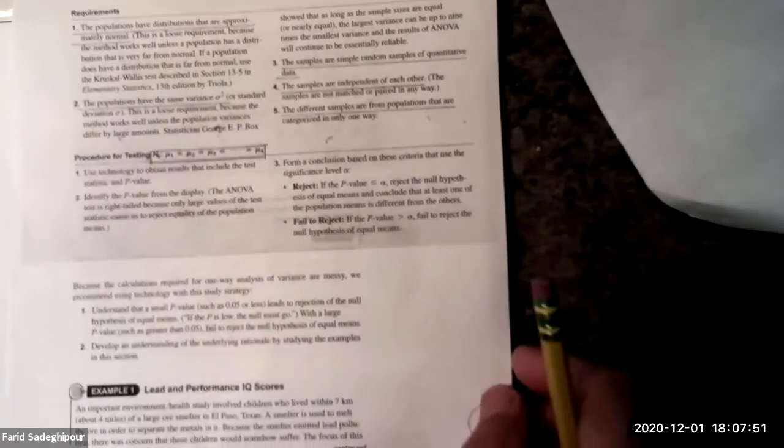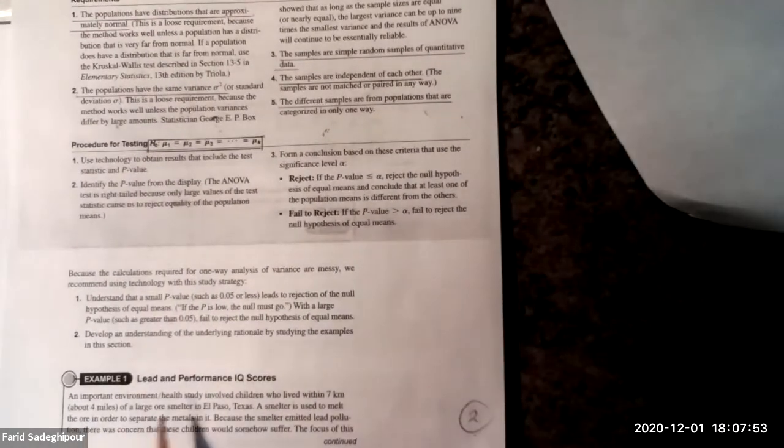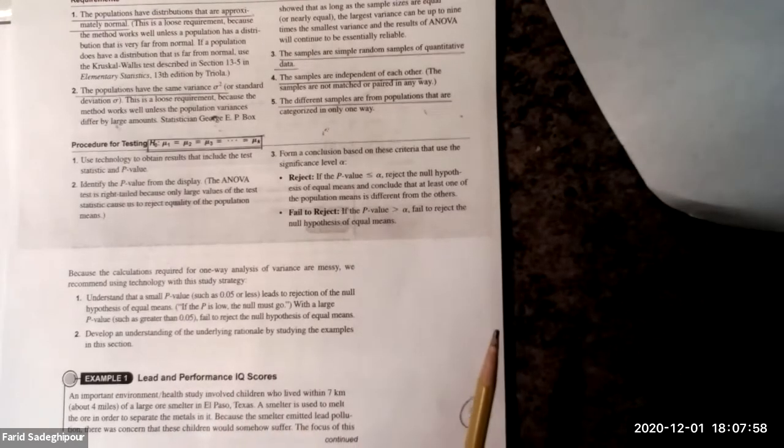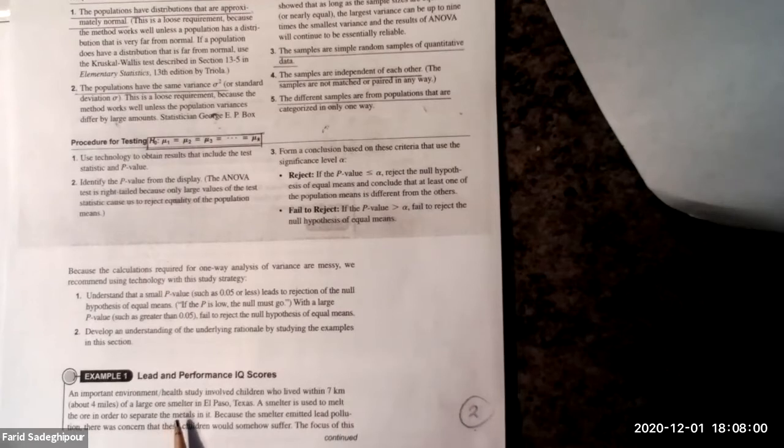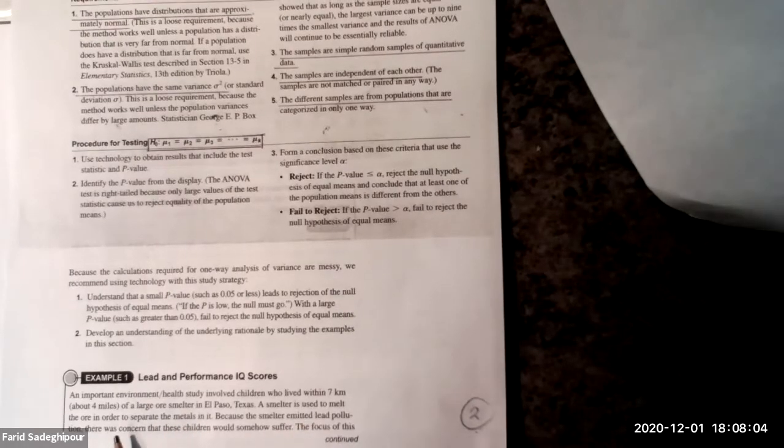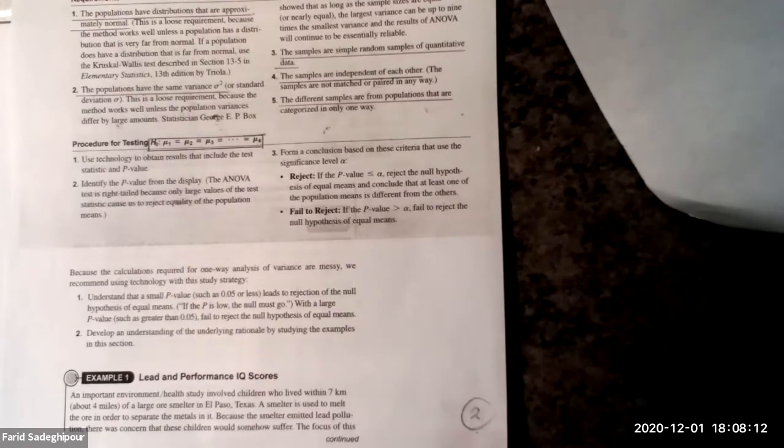This is an example here in the textbook. In this example, they say an important environmental health study involved children who live within 7 kilometers of a large smelter in El Paso, Texas. A smelter is used to melt the ore in order to separate the metals in it. Because this smelter emitted lead pollution, there was a concern that the children would somehow suffer.